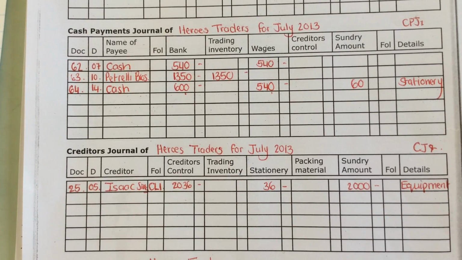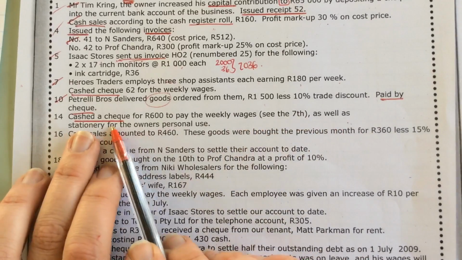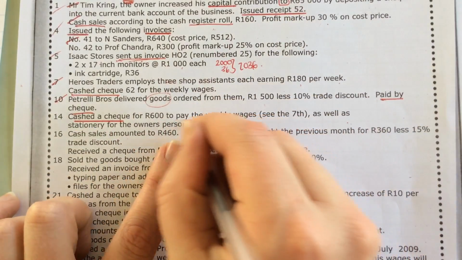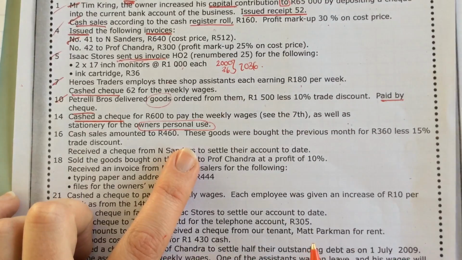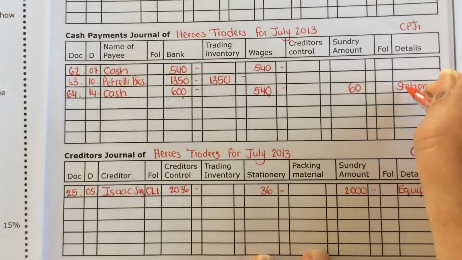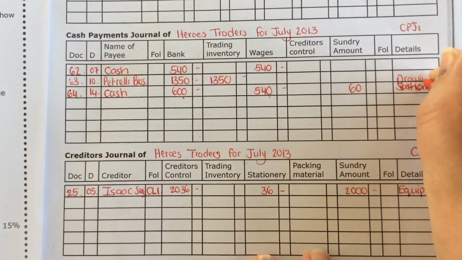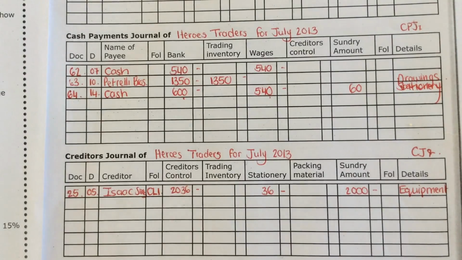And I missed something. It says, as well as stationery for the owner's personal use. If it's stationery for the owner's personal use, is it stationery for the business? No, so that stationery should actually be drawings. Okay, this transaction doesn't affect the amounts for any of my debtors or creditors, so I'll move on.